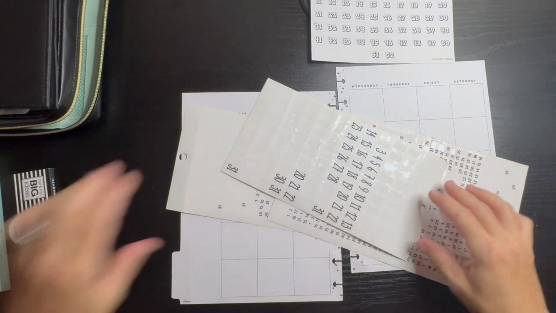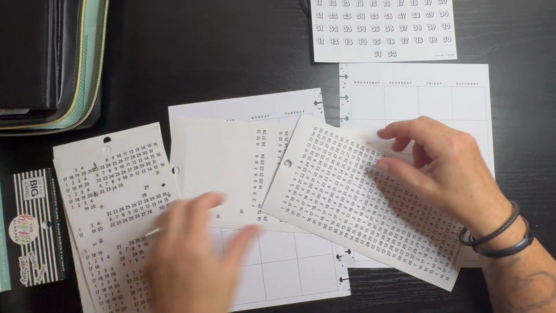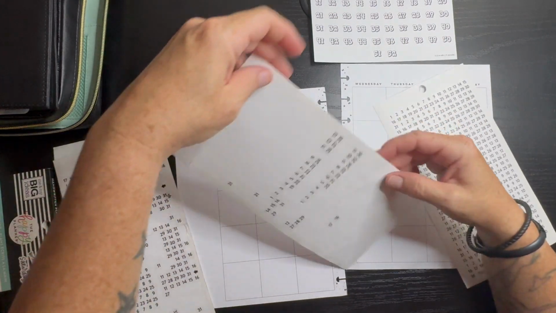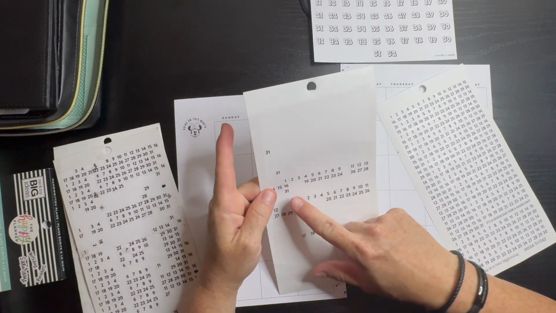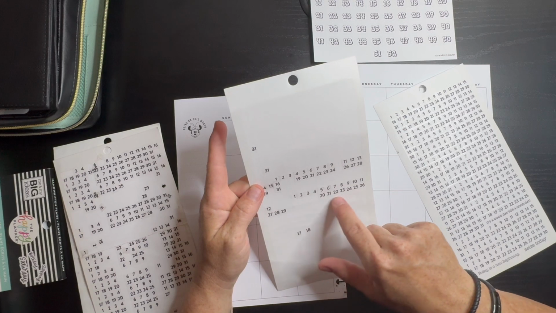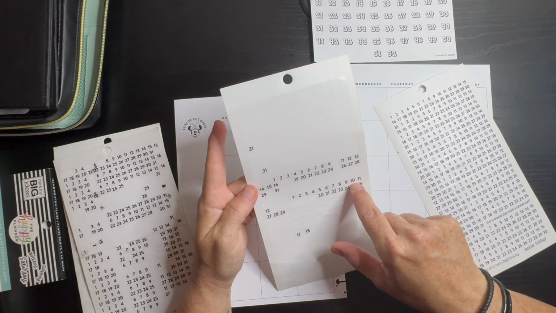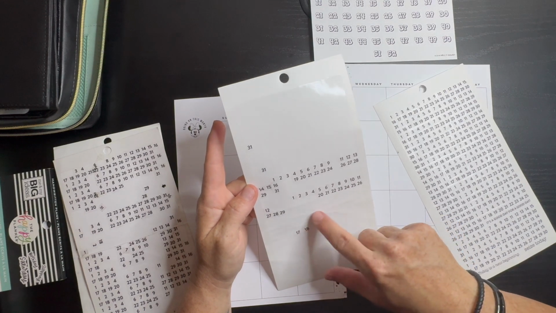Let's figure out what we have and what we're using. This is all over the place. And then we're missing 17, 18 right here. And then 25, we got one right there. 10, we got one right there. And a 30.